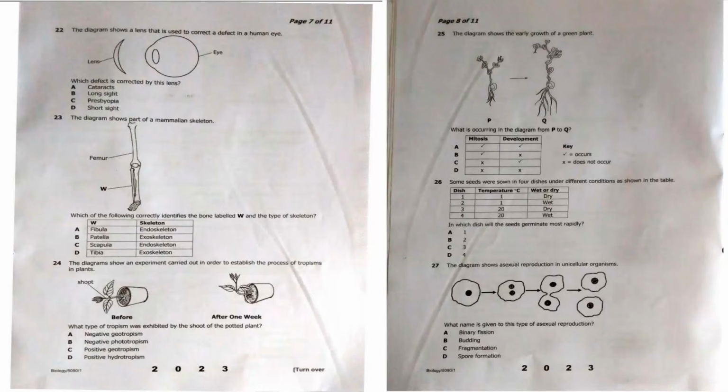Okay, the diagram below shows the lens that is used to correct a defect in the human eye. Which defect is corrected by this lens? The defect that is corrected by this lens is long sight. And this is because we are using the convex lens to correct this one. So, long sight.